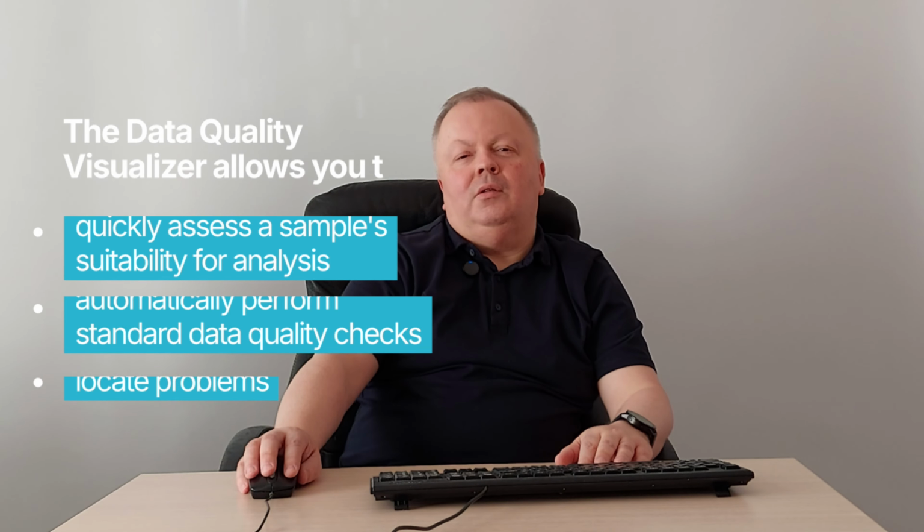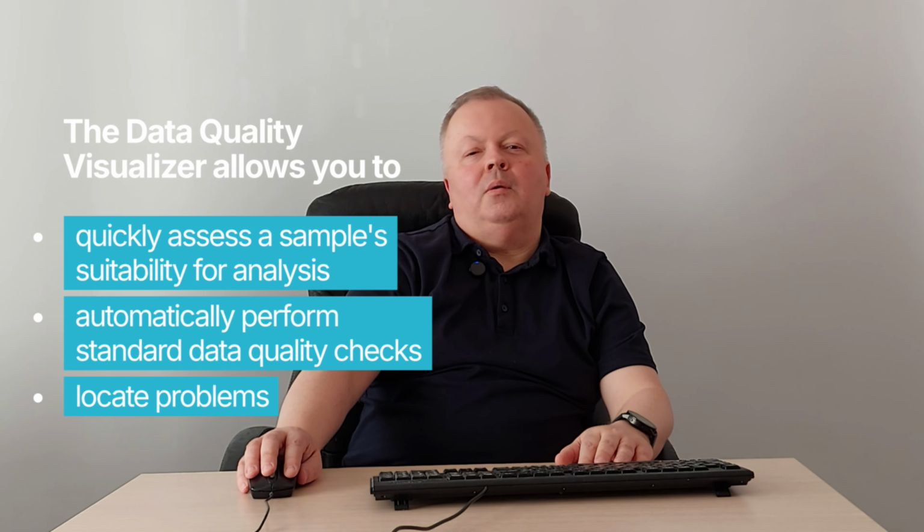The Data Quality Visualizer allows you to quickly assess a sample's suitability for analysis, automatically perform standard data quality checks, and locate problems. It is important to remember that the analyst determines whether a particular feature constitutes an error. This visualizer, like others, does not allow you to change the data, but will help you quickly evaluate it. It is a highly recommended tool for exploratory analysis. Megaladata includes components that enable you to quickly resolve identified problems, such as replace, imputation, and eliminate outliers.